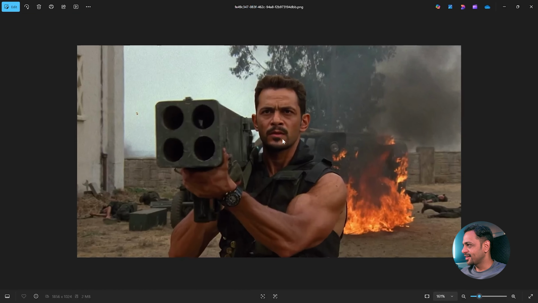Create a short cinematic action video inspired by 1980s Hollywood war films. A muscular soldier wearing tactical gear stands in a dusty battlefield holding a 4-barrel rocket launcher on his shoulder. His face is smeared with camouflage paint. His expression is determined and intense. Behind him, explosions and fire rise from a destroyed vehicle with smoke billowing into the sky. Okay, so we have added some more dramatic things here.